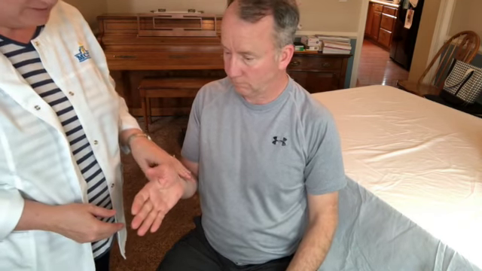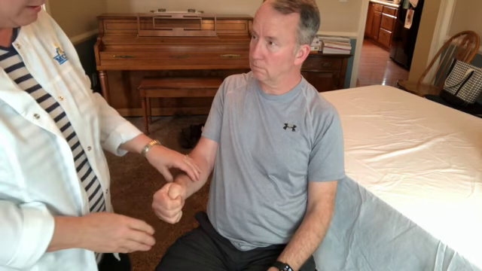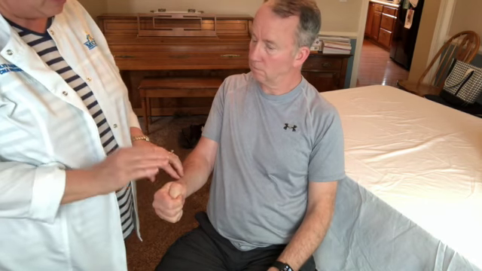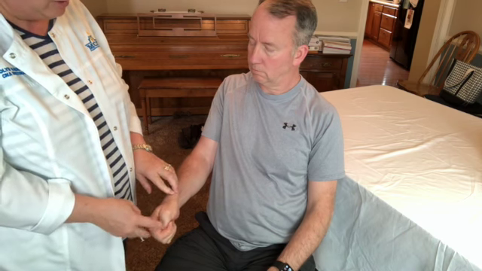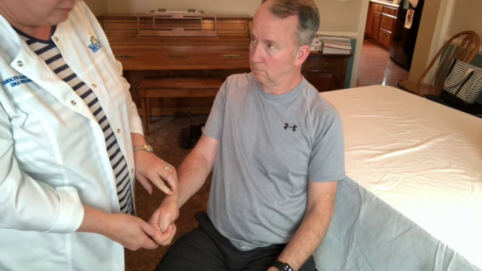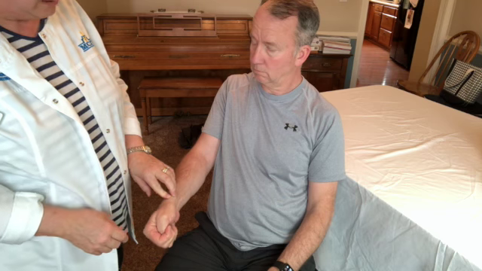The next test we're going to do is something you have personal experience with. It's not a problem at this time, but we're going to do the Finkelstein test. And this allows us to look for de Quervain's tenosynovitis. The way that we test for that is that you bring your thumb into the palm of your hand, and then you wrap your fingers around it and place your arm in this position. And then I'm going to ask you to bend your arm downward, and I'm going to put some pressure here along the side. And if you have pain, then that is indicative of inflammation of this area here, this tendon.